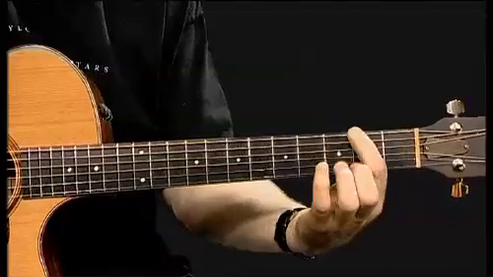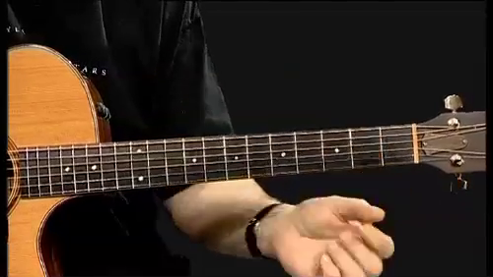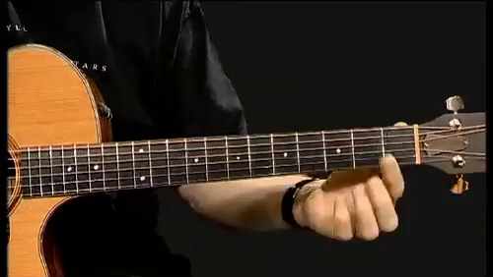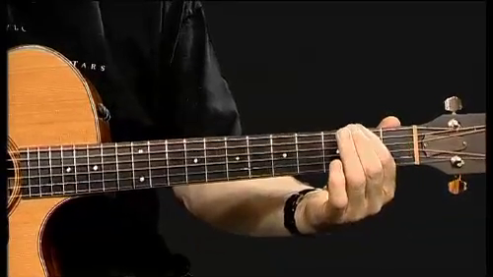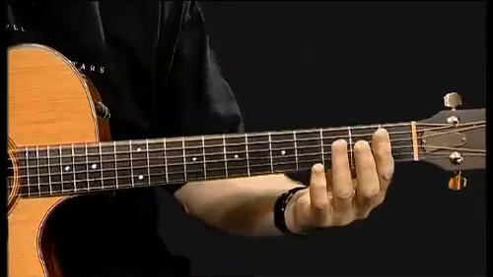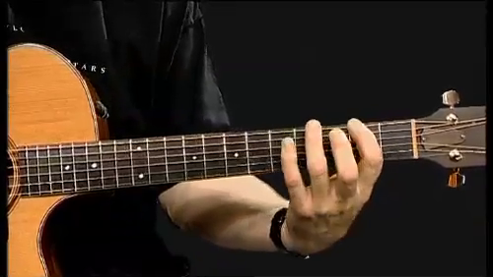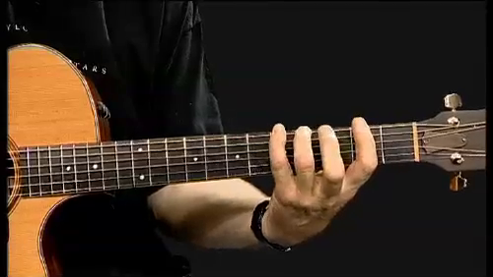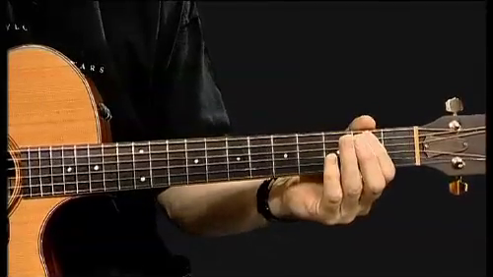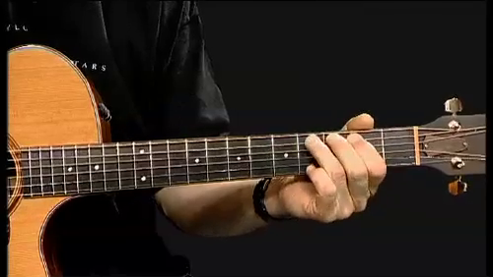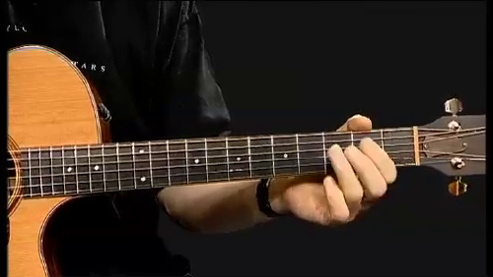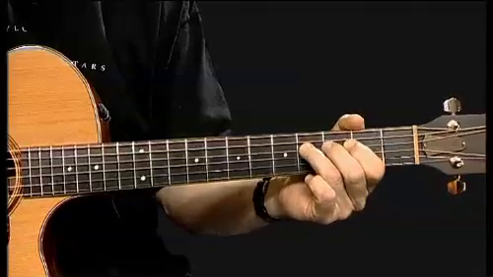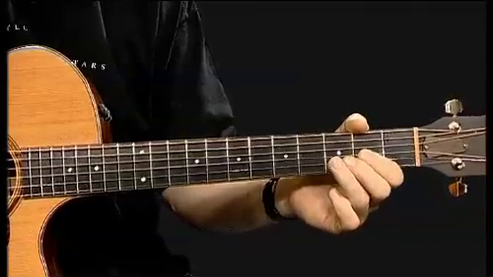So the first thing we need to do is learn our open D scale. We'll start on D. This is now our E note. This is the confusing thing now: E is no longer our open string, but it is on the second fret. So let's play the scale. D, E, F sharp, G, A, B, C sharp, D, E, F sharp, G, A.